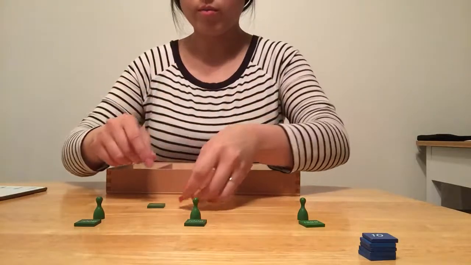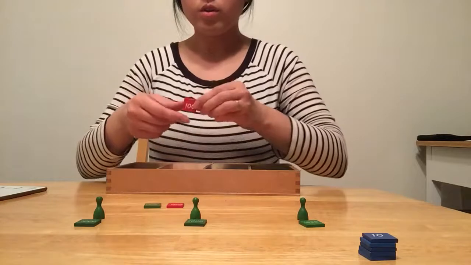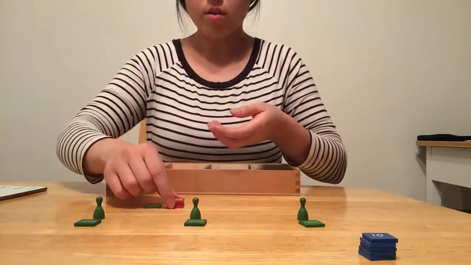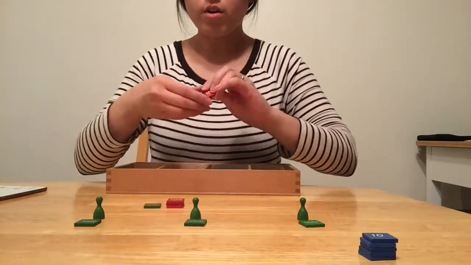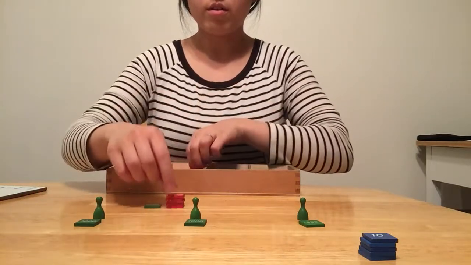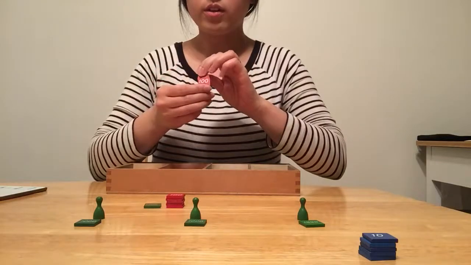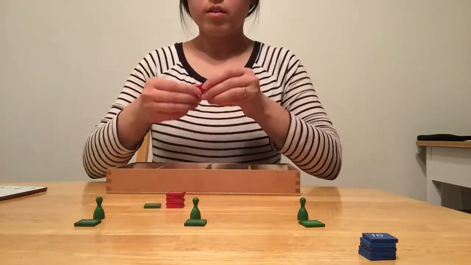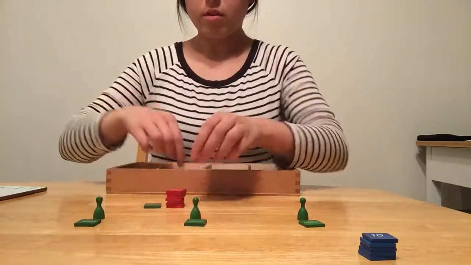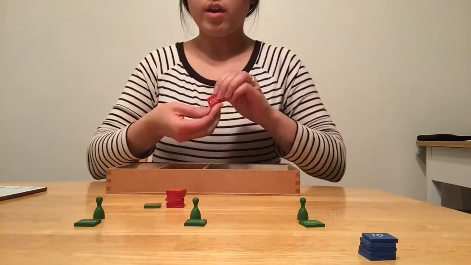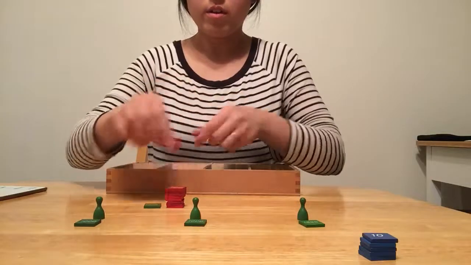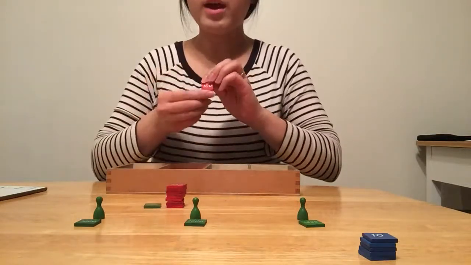So I have 100 here, 200, 300, 400, 500, 600, 700, 800, 900, and 1,000.